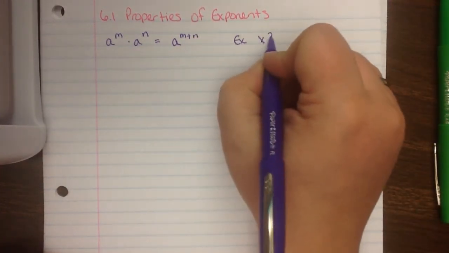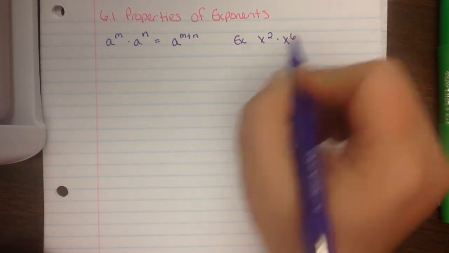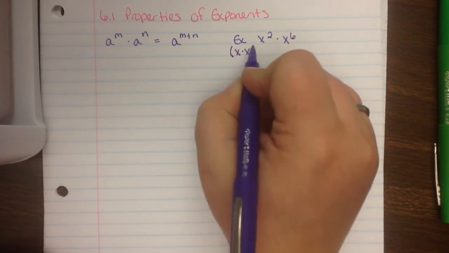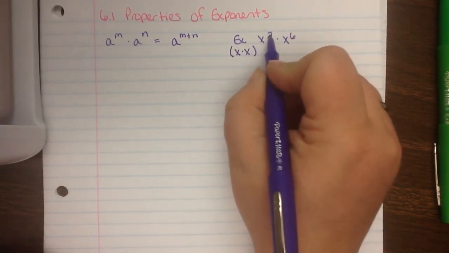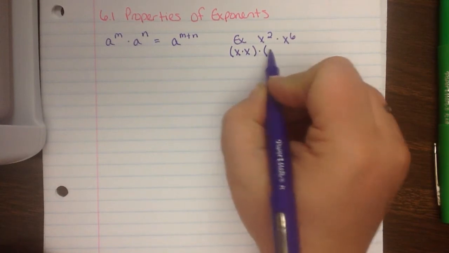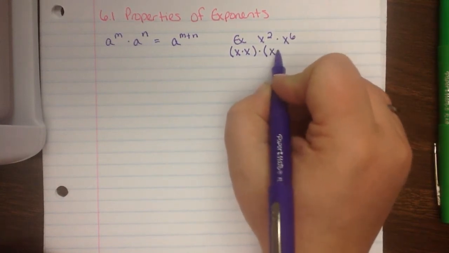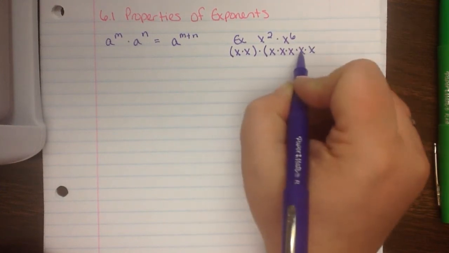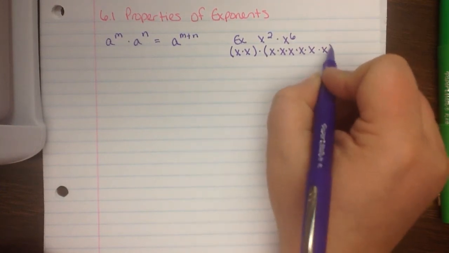So if I have x to the second times x to the sixth, you know x to the second really means x times x. This exponent is telling you how many times you have that base multiplied by itself. And x to the sixth really means x 6 times itself.